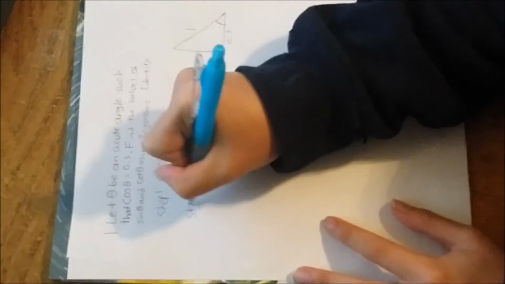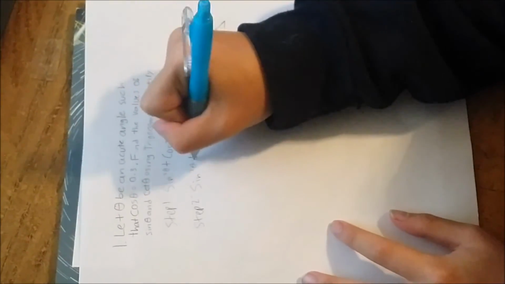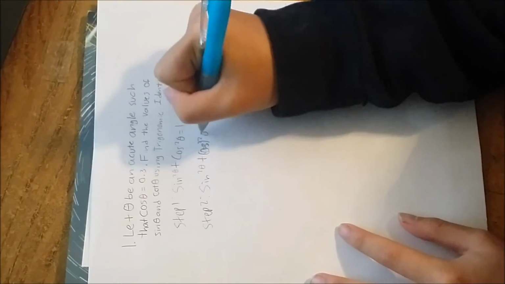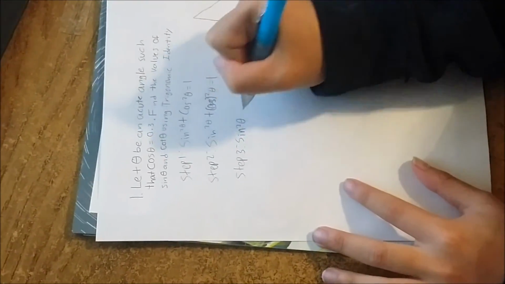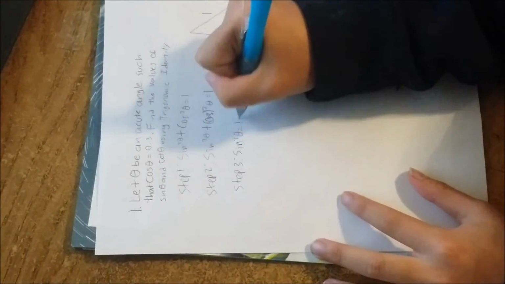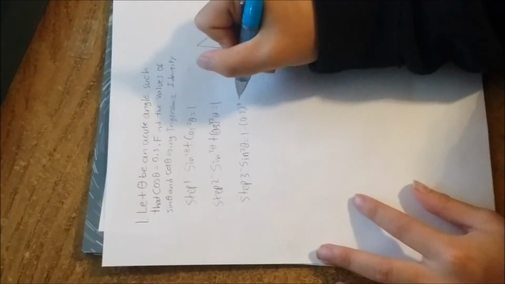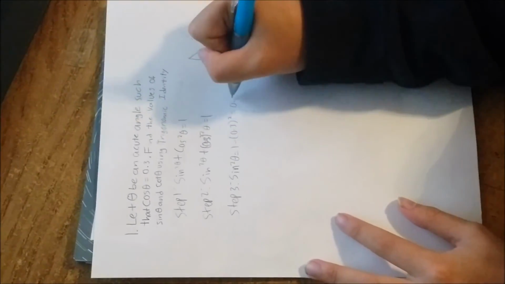In step 2, we want to plug in the cosine value, which is 0.3, into the equation. In step 3, we want to move everything to the other side except for sine squared theta to isolate it in the equation. And also 1 minus 0.3 squared equals 0.91.